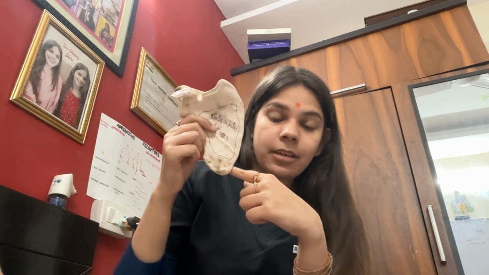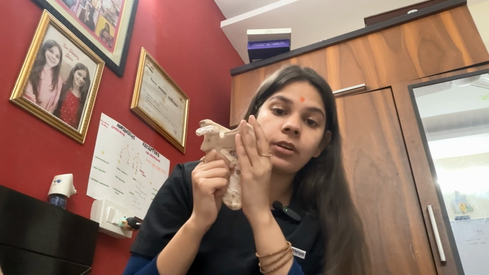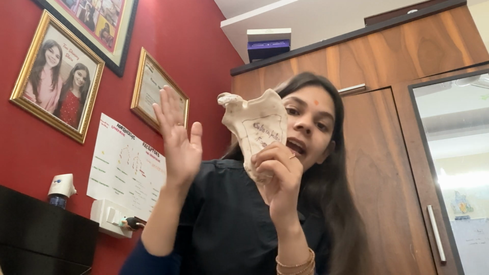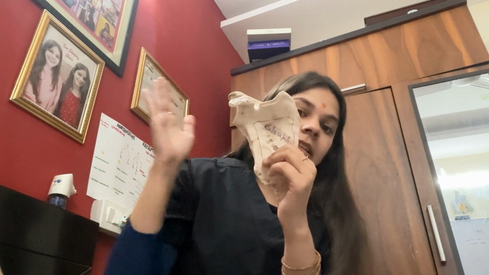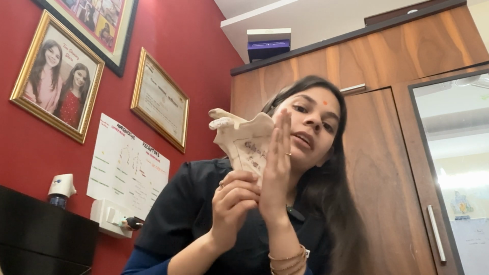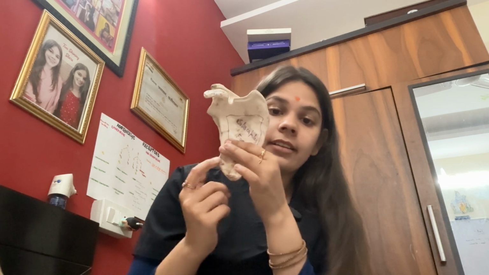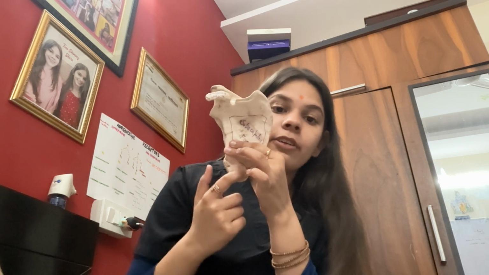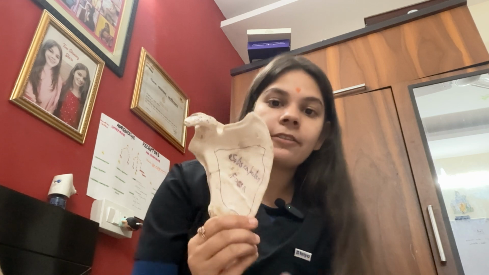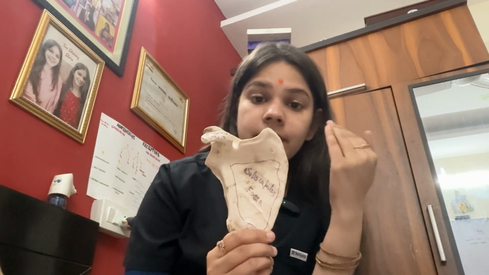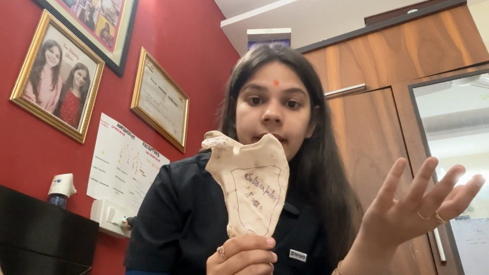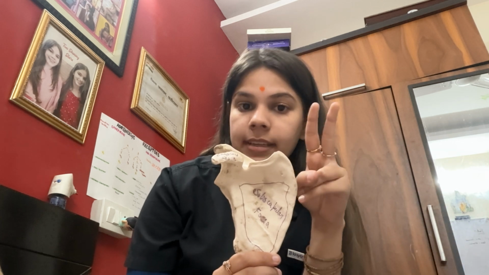This medial border is the longest border, okay, and this is the inferior angle. So I have the glenoid cavity towards the lateral side, the medial border towards the medial side, and I am holding it with the inferior angle at the inferior side, okay. After that, to know that I am holding it correctly, I have 2 more things.